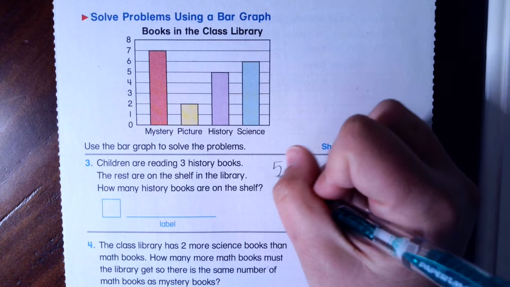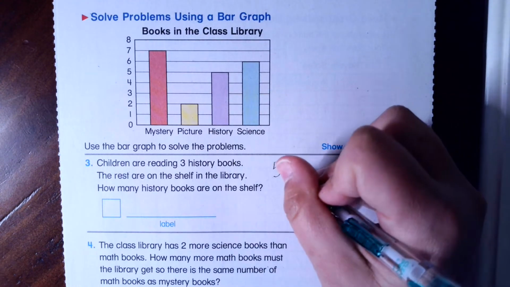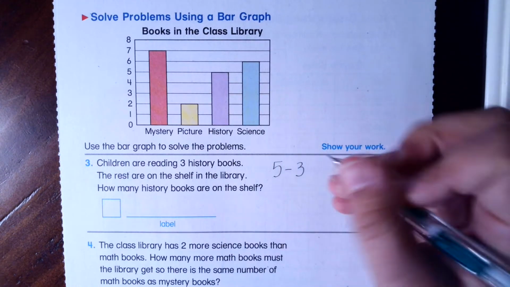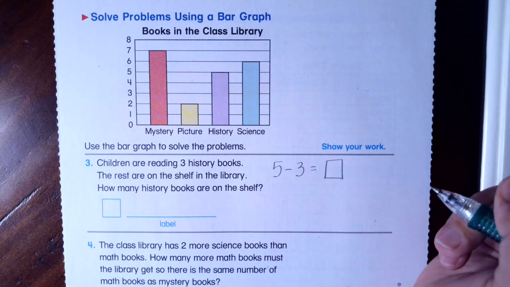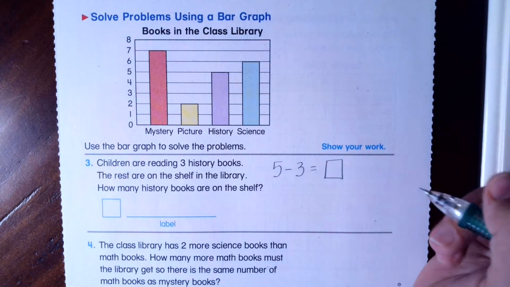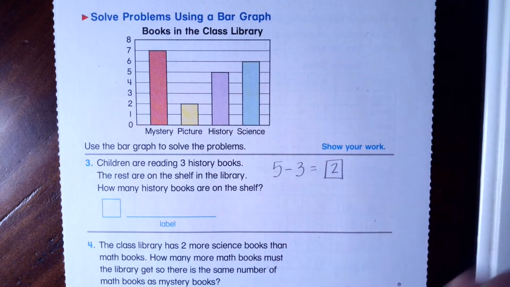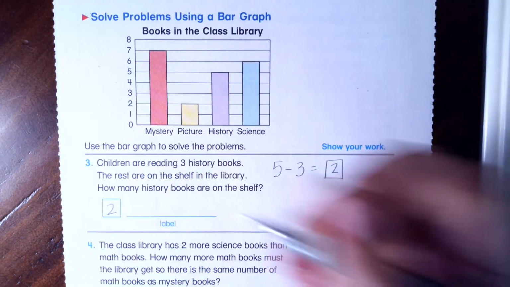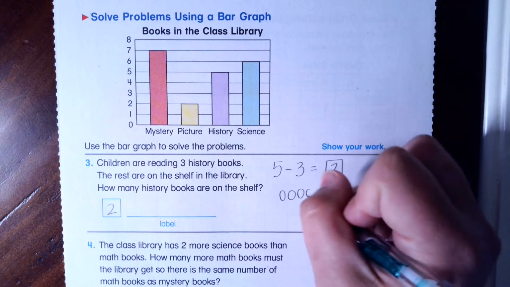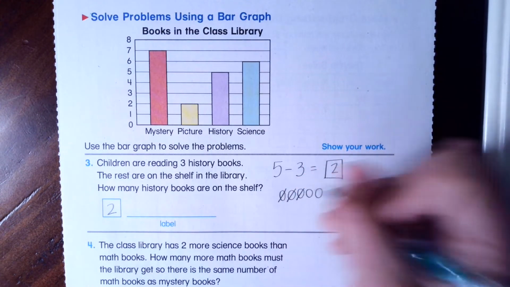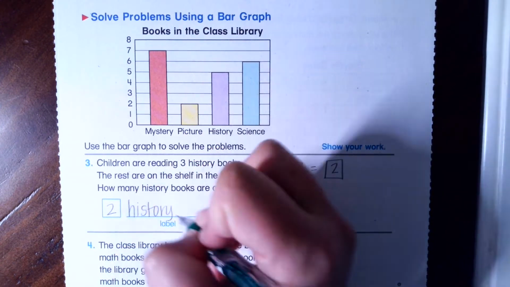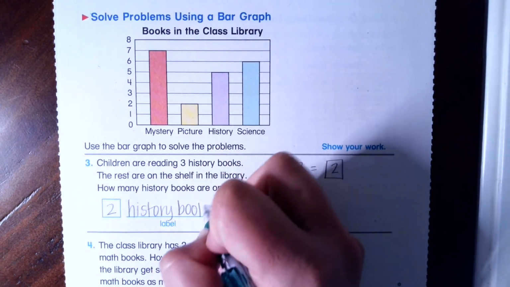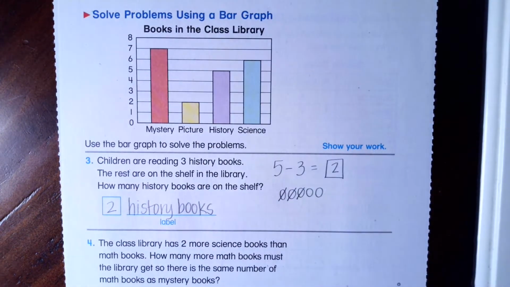So if I have 5 total history books, 3 are being read, that means that there are 2 history books left. You can also draw a picture and easily cross out 3. Make sure that you have history books as your label.